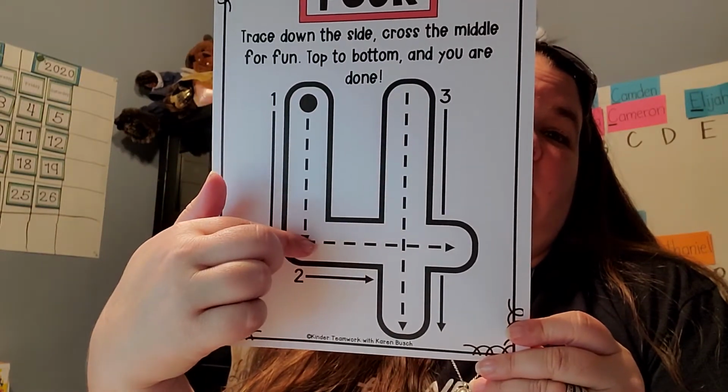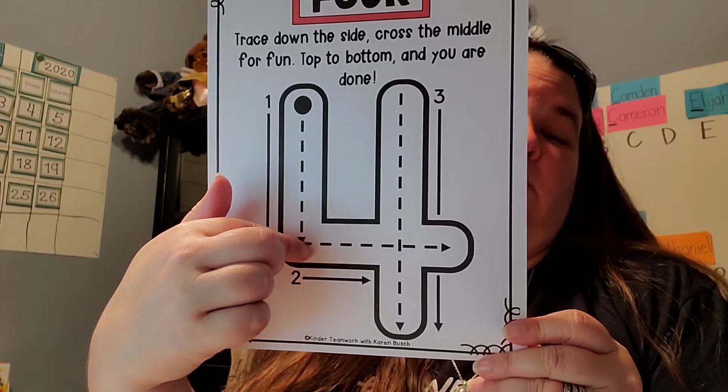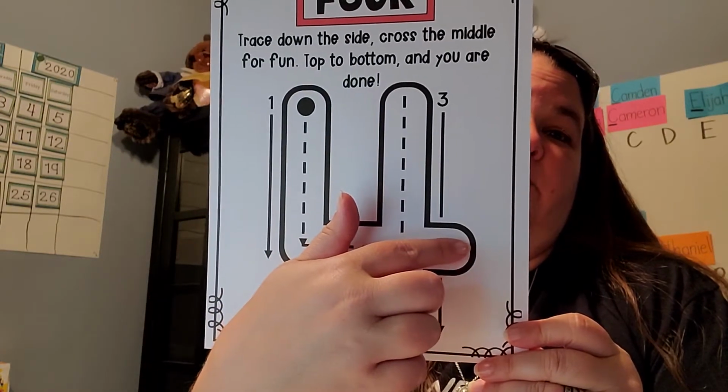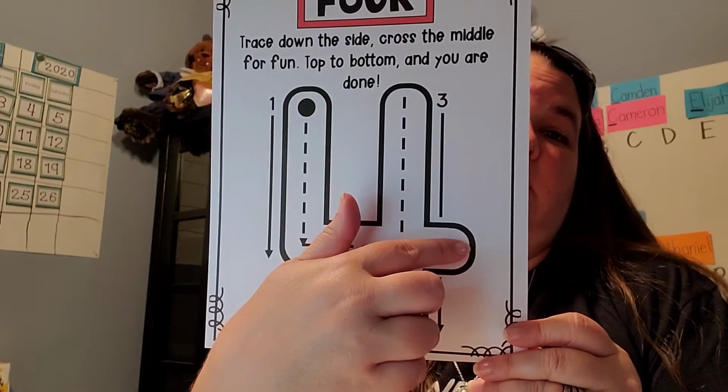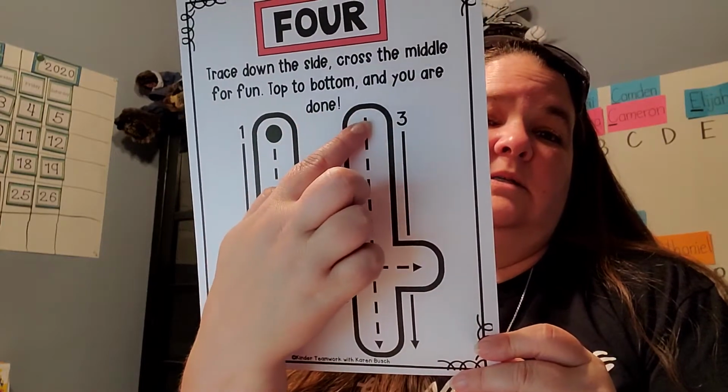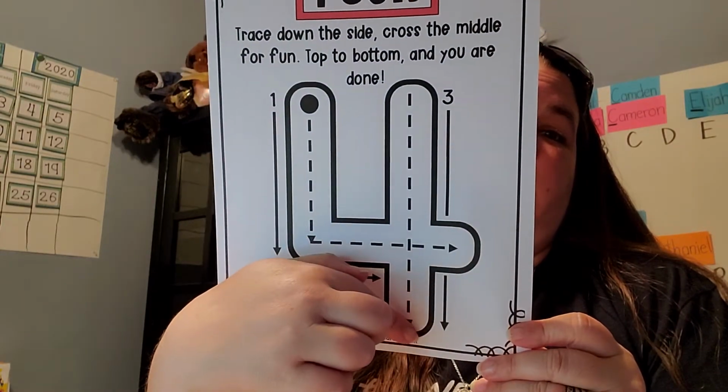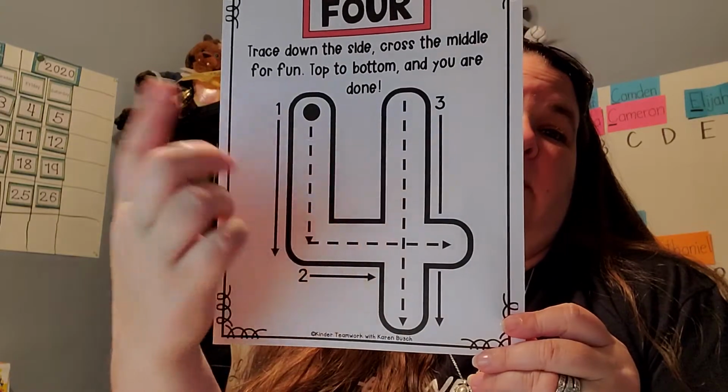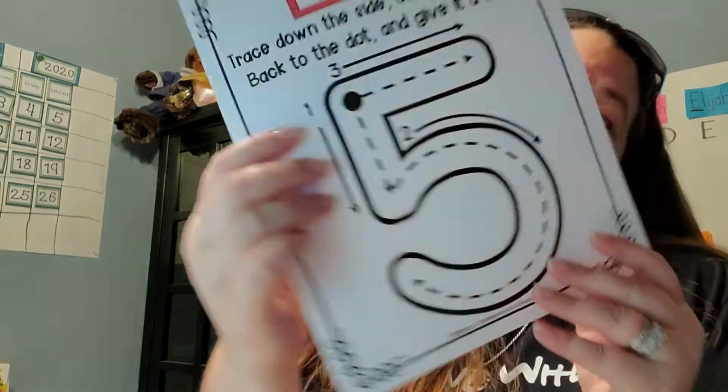Trace down the side. Cross the middle for fun. Top to bottom. And you're done. Trace down the side. Cross the middle. Top to bottom. Now you're done. Good job. Now we're going to do 5.